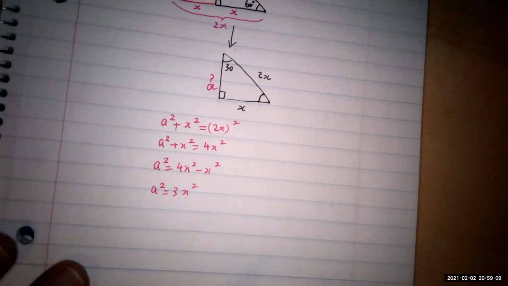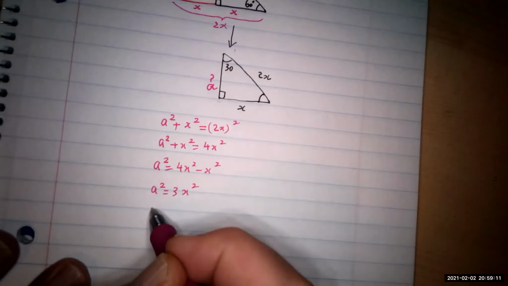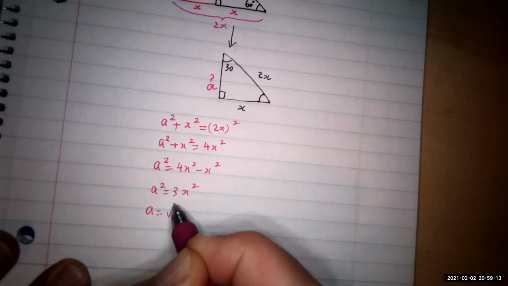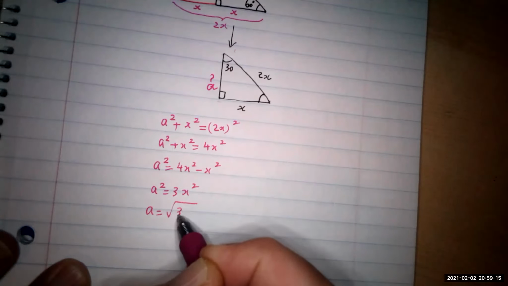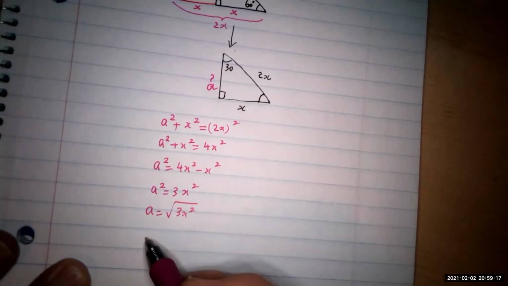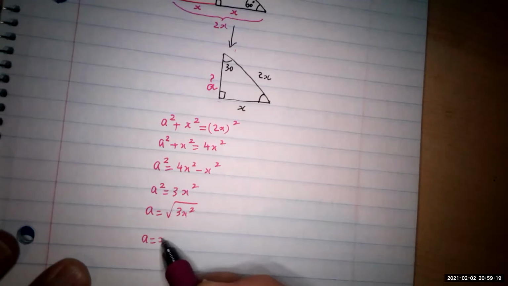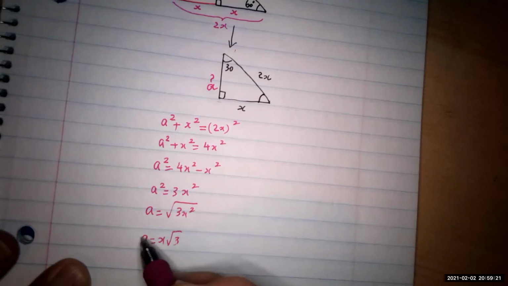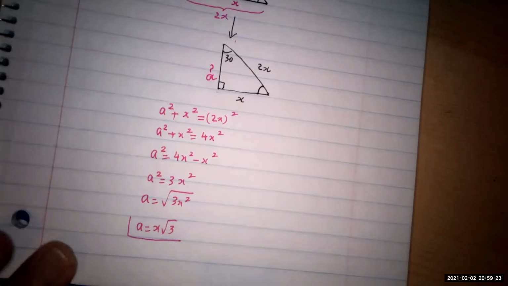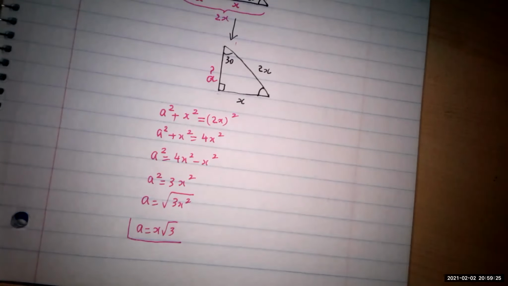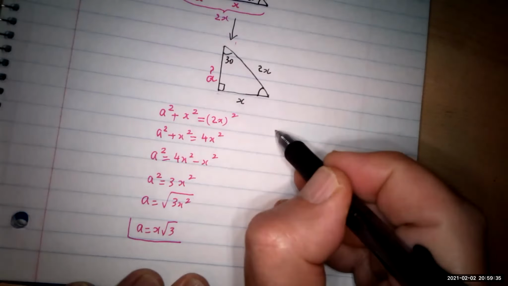So if you want to find the a, you take the square root. A would be the square root of 3x squared. You can pull out the x, so that gives you x radical 3. You see? It's all algebra. Nice, if you like proofs. So remember what we are looking for. Let's go back.